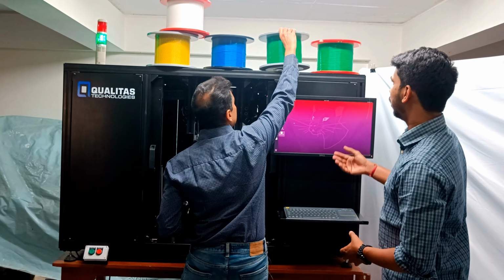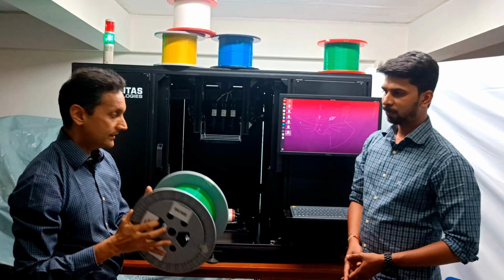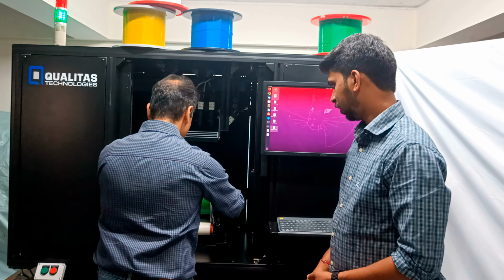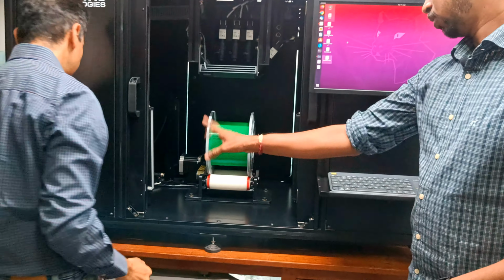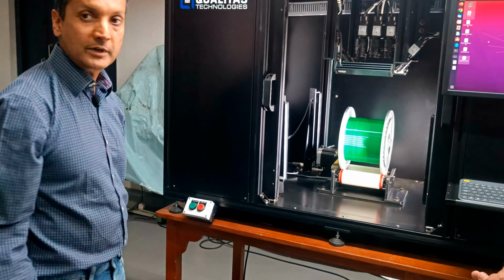So let's pick up one of these. You can pick up any one of those. And then I take this and I place it on the machine. All right, simple enough. Just have to simply press the button. I've got to hit the green button.